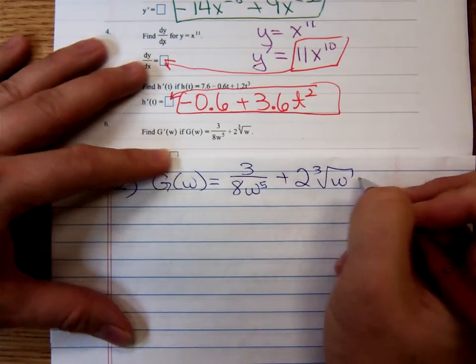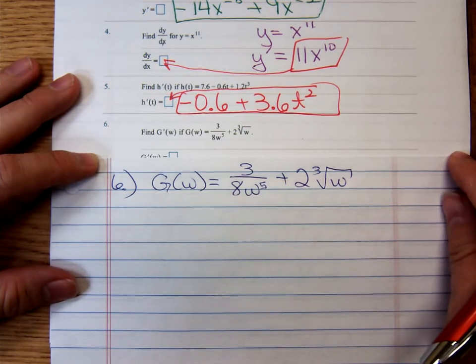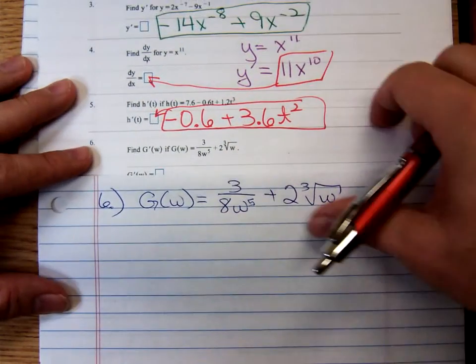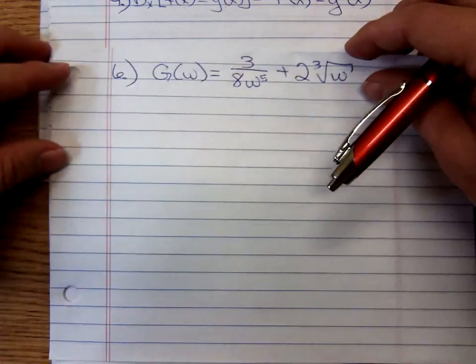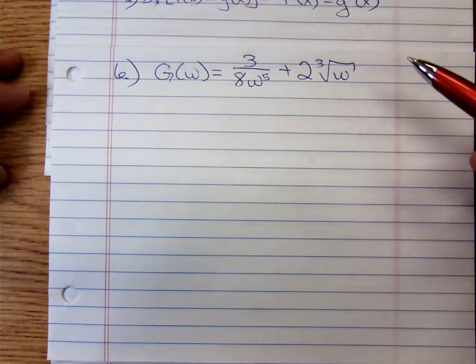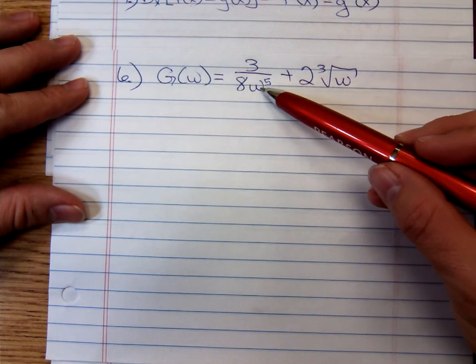That's the function they want us to differentiate. We can't start differentiating that yet. We're going to have to try to get this written in a format in which we can apply the derivative rules. One thing you're going to have to remember is how to rewrite things using negative exponents.